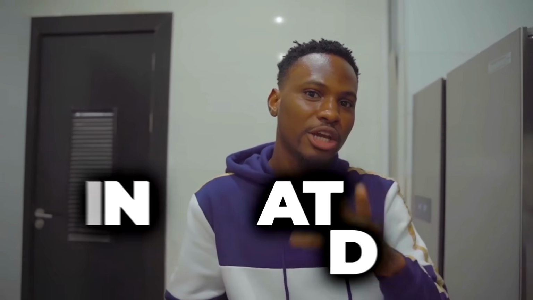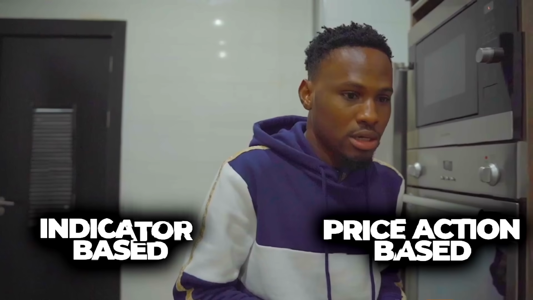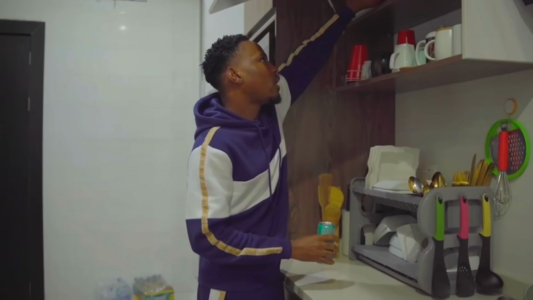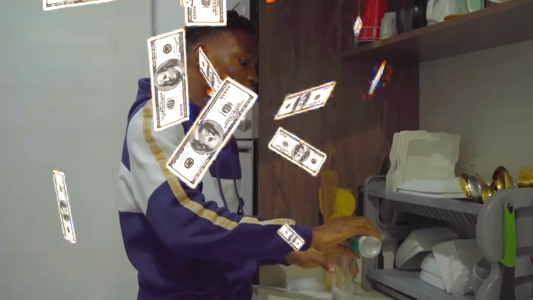I know when it comes to strategy, we have two factions of people: indicator-based guys and then the price action-based guys. And there's always a fight, a tussle between the two. I want you guys to keep an open mind. Whatever strategy I'm going to be sharing with you guys definitely will make you a lot of millions. As long as it's making you money, it's definitely making sense.